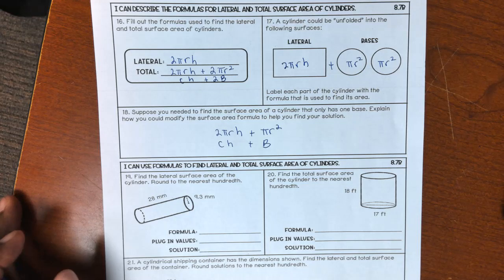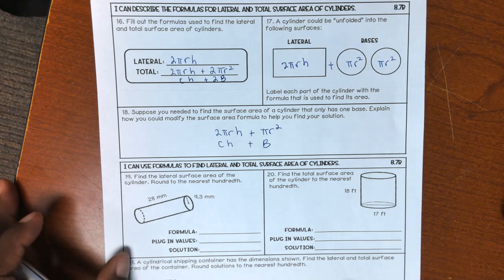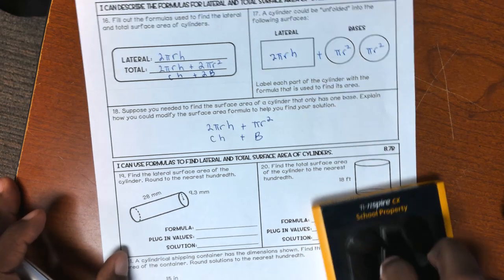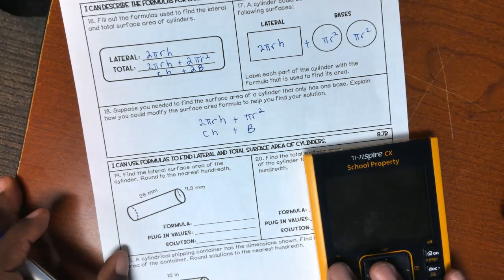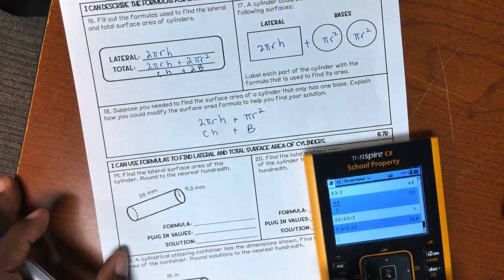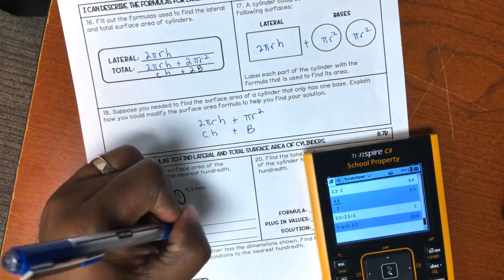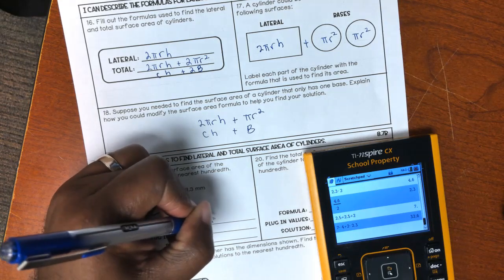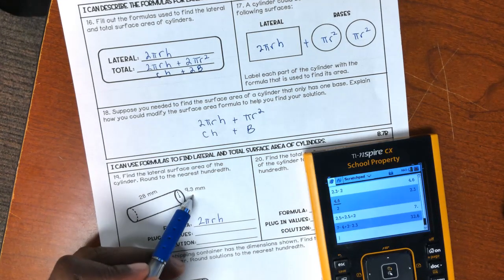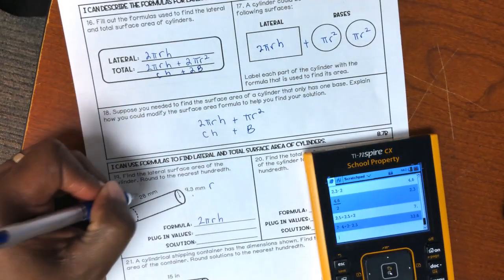Going forward, number 19, find the lateral surface area of the cylinder and round to the nearest hundredth. So lateral surface area, we know the formula, it's 2 pi r h. Okay, we know the formula is 2 times pi times r times h. They gave us r, they gave us h.